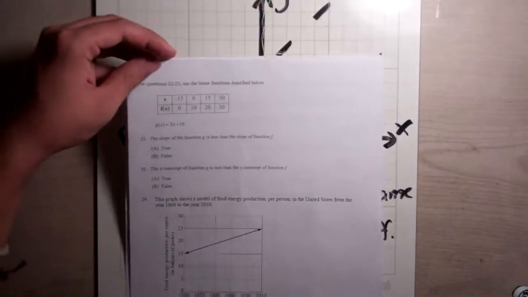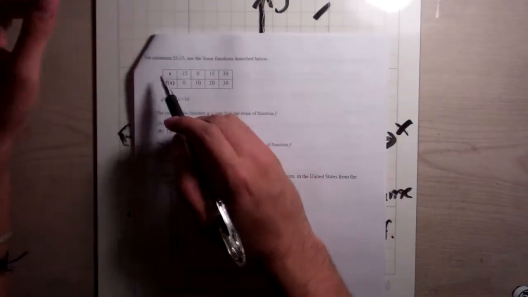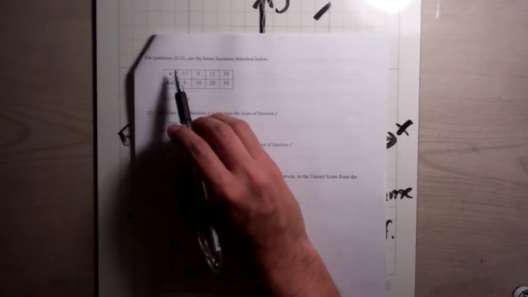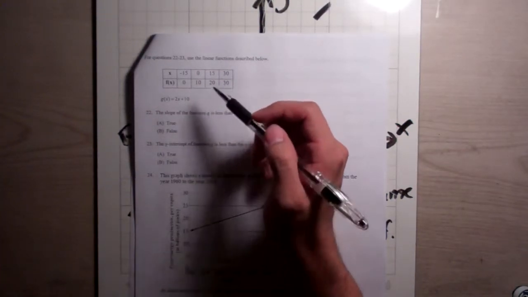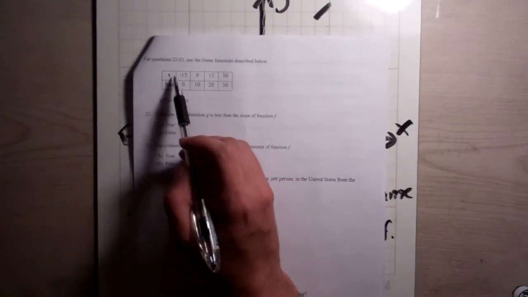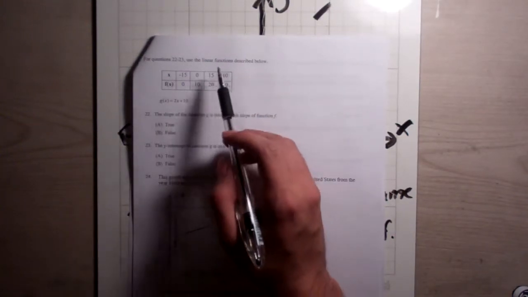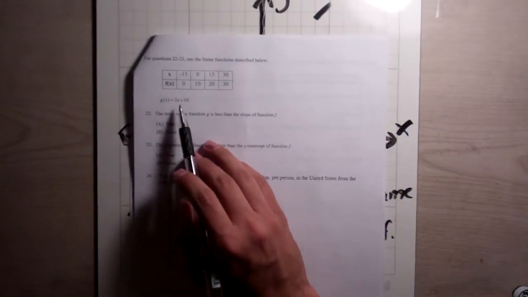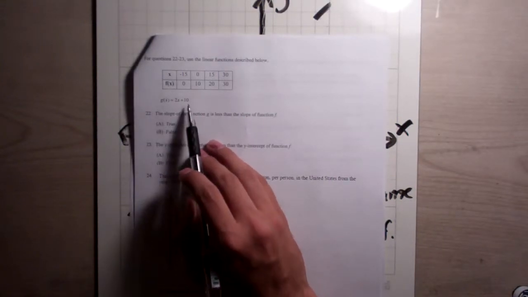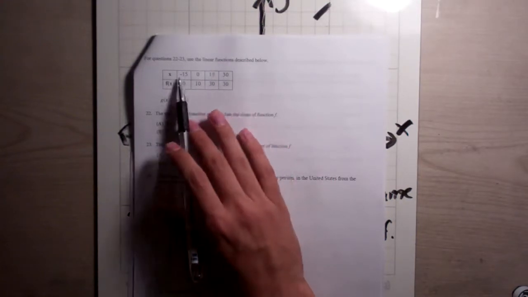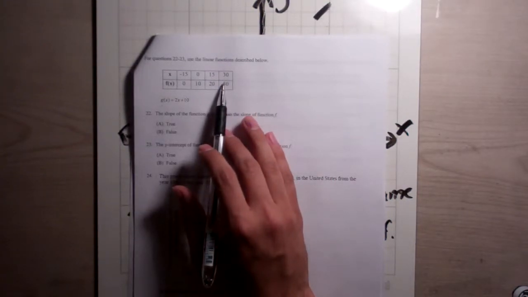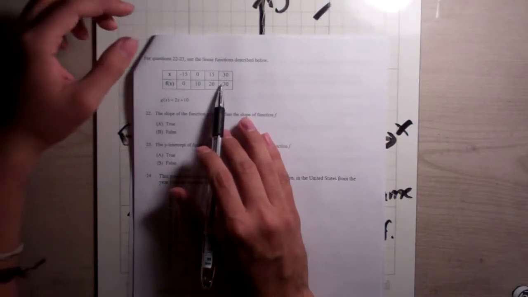Next one is 22. Now, above it says, for questions 22 through 23, use the linear function described below. Now we have two of them. The first one is expressed as a table. The second one is expressed as an equation. We're usually used to dealing with equations here. Okay, now we can just look at this table. We can find an equation from it.